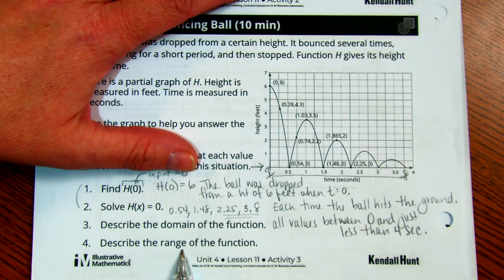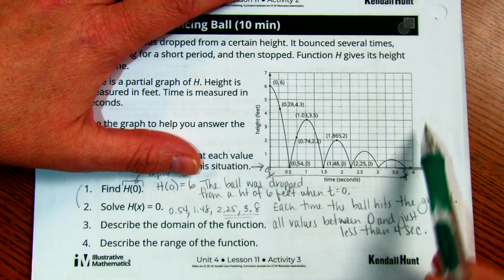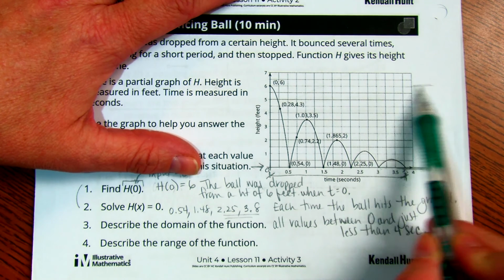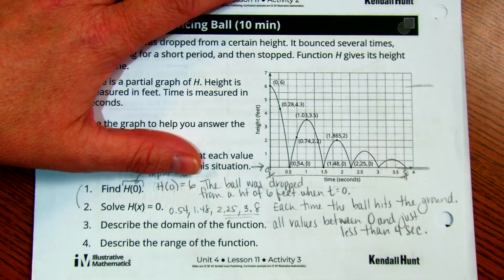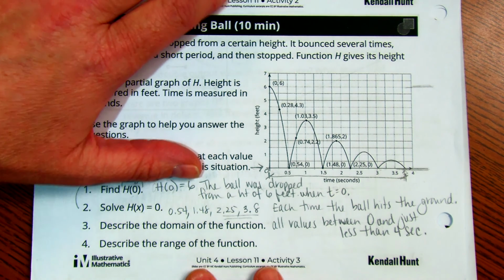The range of a function is how low our graph goes and how high our graph goes. You also have to think about if it was students or something like that, where you could not have fractional values.